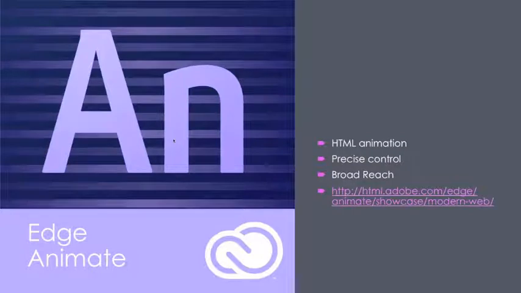It has very precise control, so you can edit property-based keyframes and use the innovative pin to quicken the animation process. You can also create nested animations with independent timelines using symbols. It has a broad reach, so it works across iOS, Android, smartphones, and tablets, as well as modern desktop browsers. There really is a lot you can do with Edge Animate.